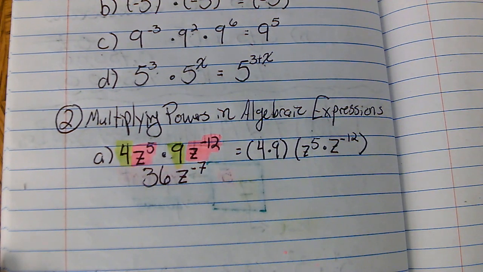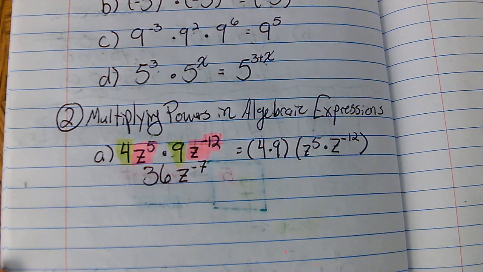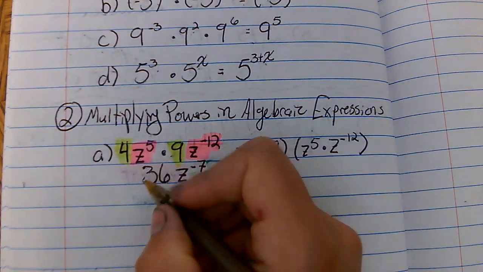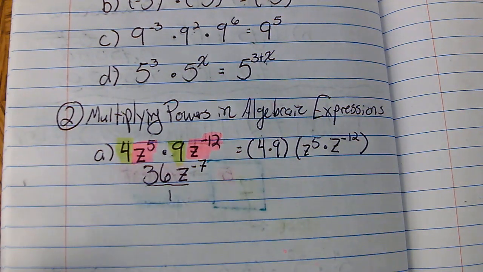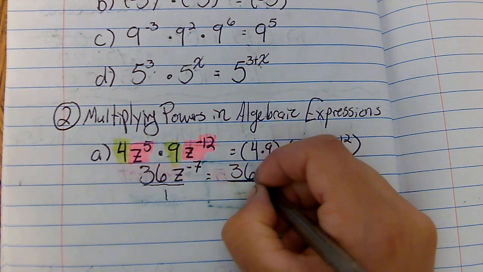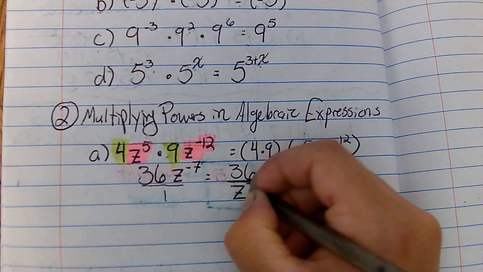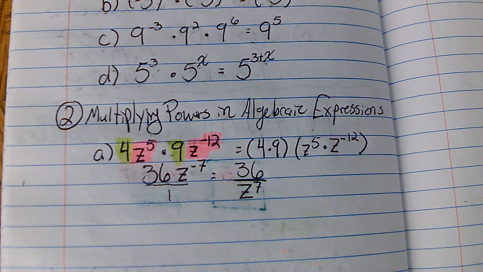But I remember, because we have a negative exponent, I have to put it in the opposite spot. So it's in the numerator right now. This is secretly over 1. It's in the numerator. Now it has to go down into the denominator. So that would be your final answer. 36 over z to the 7th.